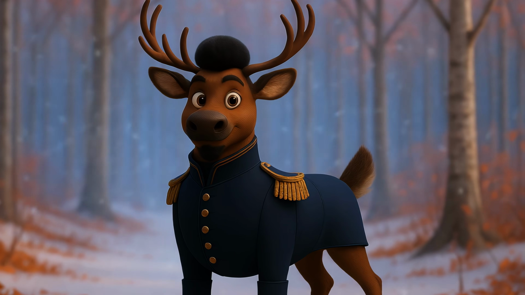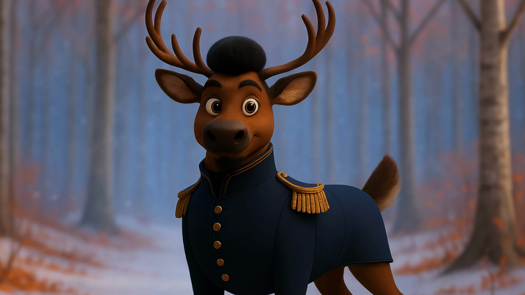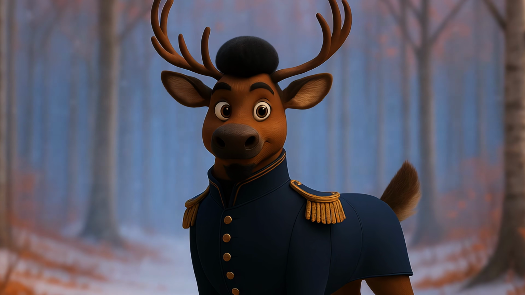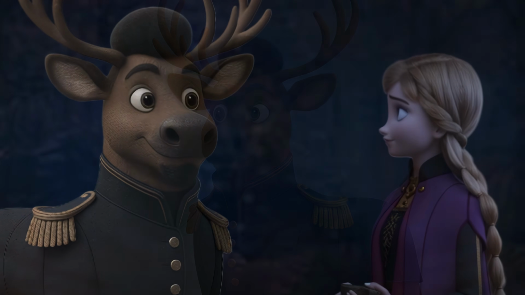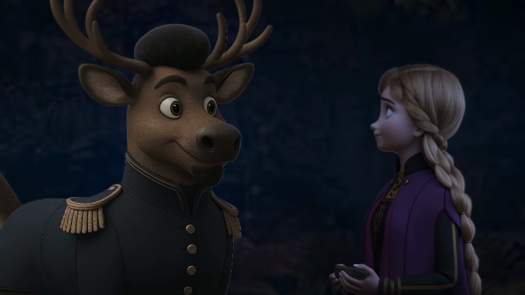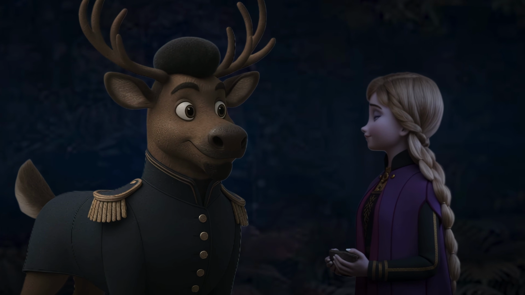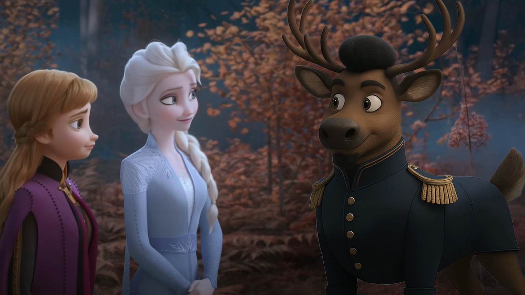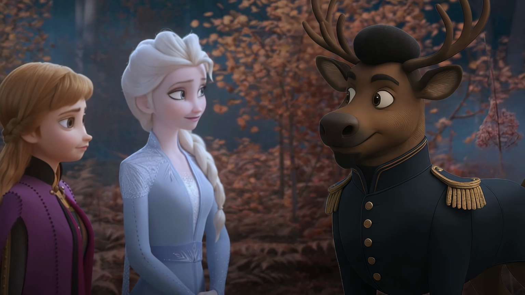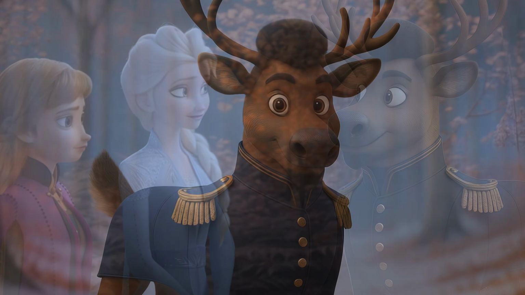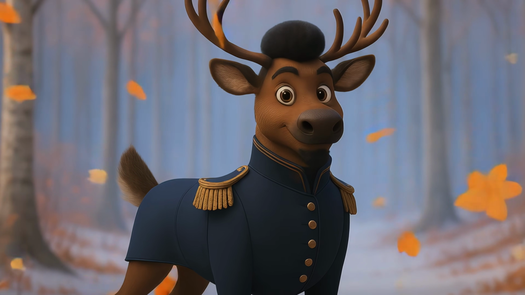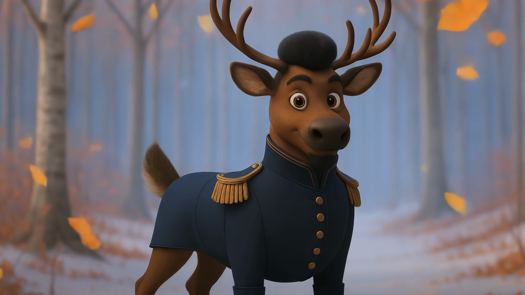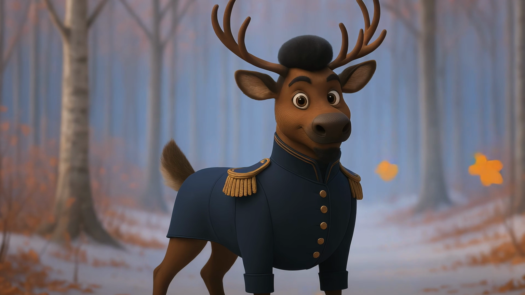If Matias was a reindeer, his sense of duty would still shine through. Trapped in the forest for years, he'd stand tall. When Anna finds him, reindeer Matias would be cautious at first, but loyal the moment he sees her heart. And as the story unfolds, he'd stay by her side, brave and unwavering. Just like a reindeer in a storm, he keeps moving forward, strong, noble, and always ready to protect what matters.